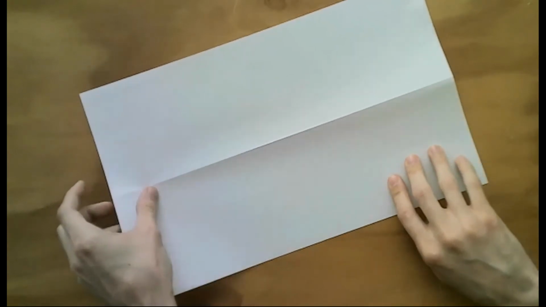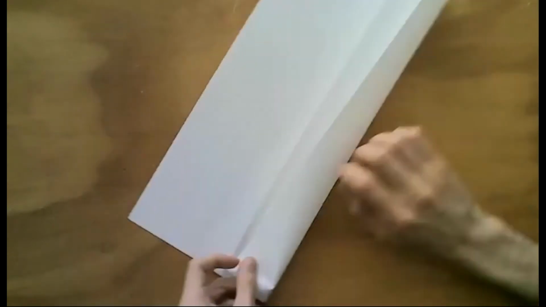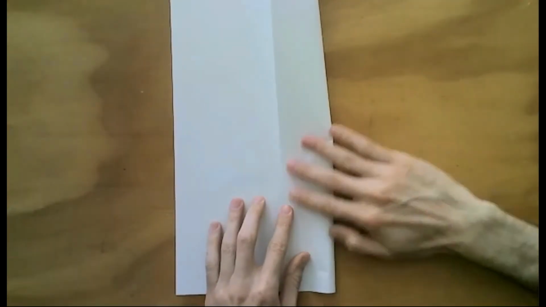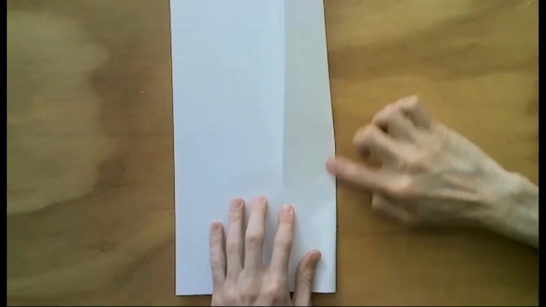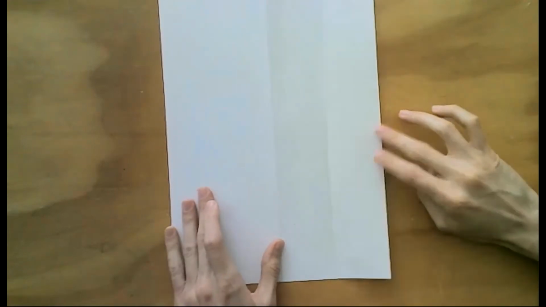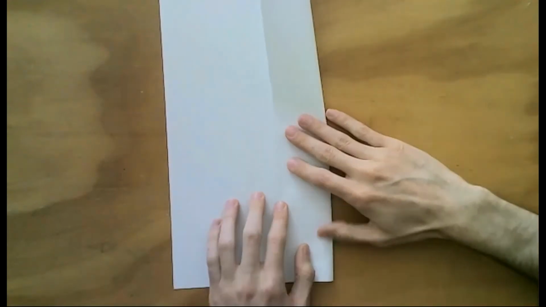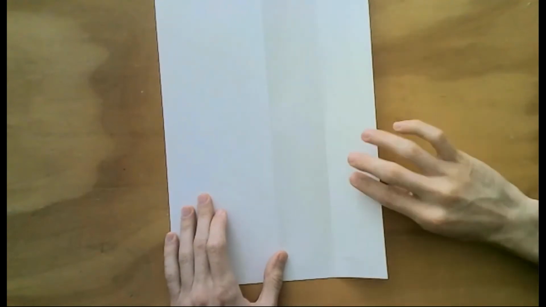And now we fold this in half, the half of the half, but we're not going to fold the whole line. We just want somewhere around this area. So we just put it into position and then just fold around there. Doesn't have to be the fold line, doesn't have to be too strong, as long as you can see it. That's good enough.